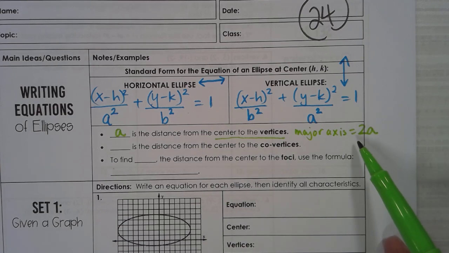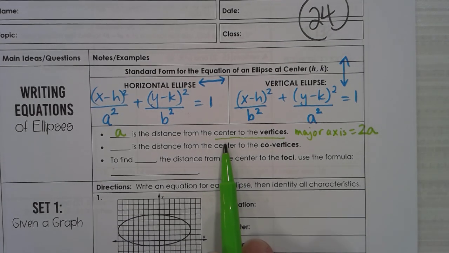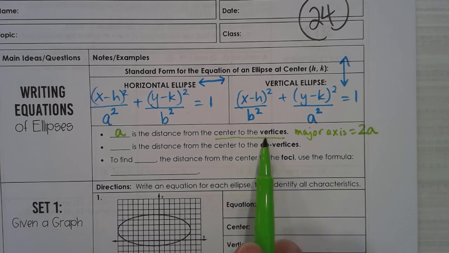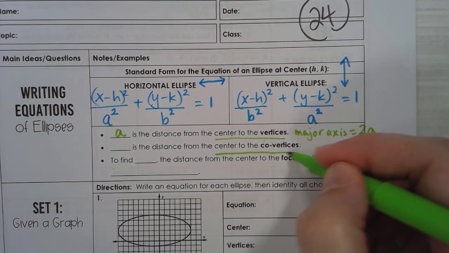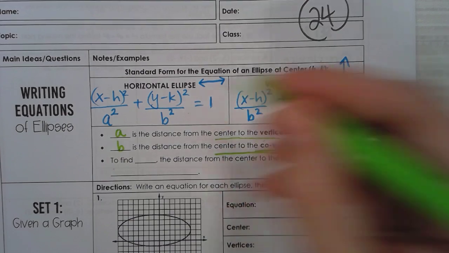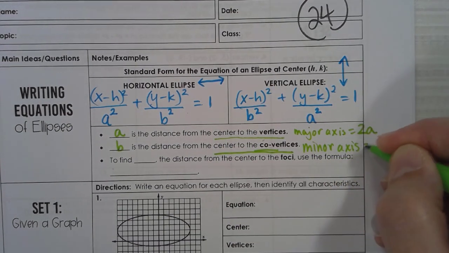So we actually have two different ways you could do that. If they give you the major axis, you're just going to cut that length in half, right? But if we already know the center and we know one of the endpoints, then we can just find out how far between them, and that'll be our a value, okay? Same thing for b. The center to the co-vertex is b, or they could give us the minor axis, which is 2b.